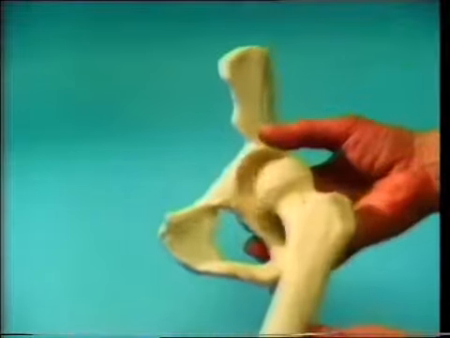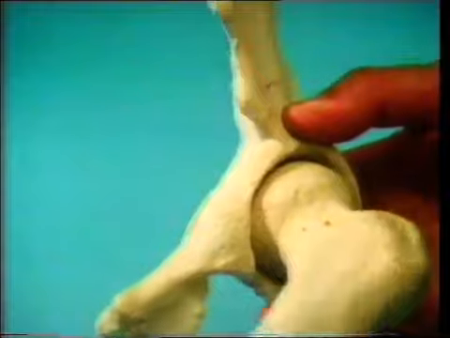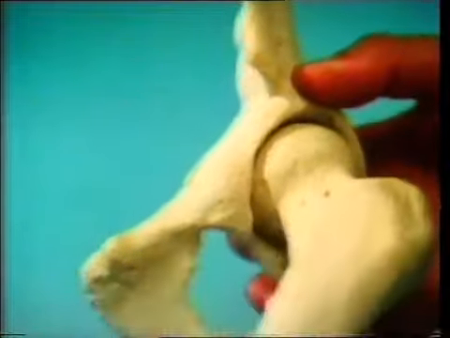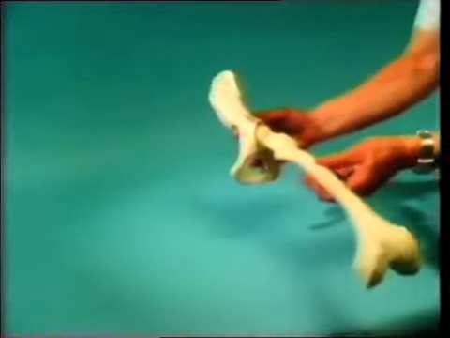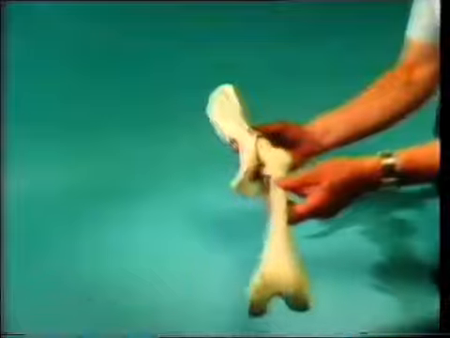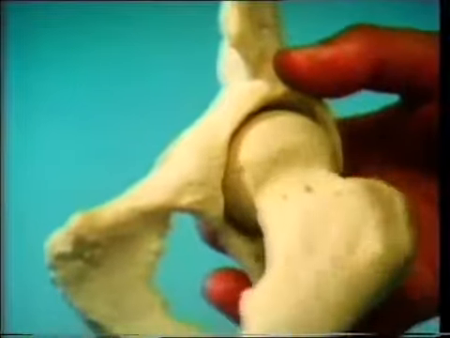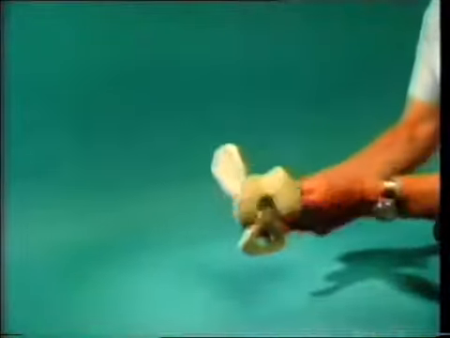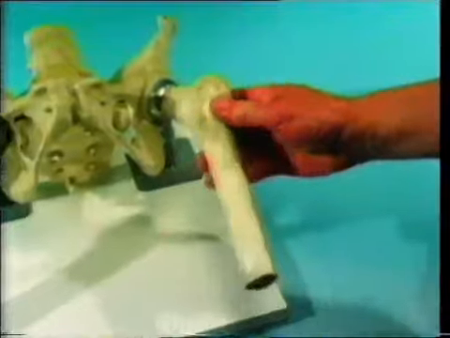This is a much simpler ball and socket joint where the top of the femur fits into the pelvis. It allows movements like these. This joint can become damaged, particularly in elderly people, and an artificial joint can be implanted which is practically as good as the real thing. This one's a metal ball fitting into a plastic cup.